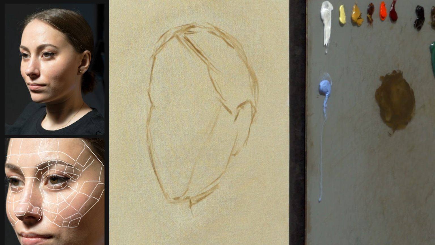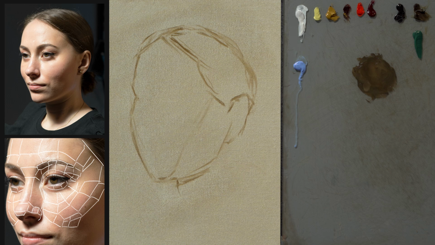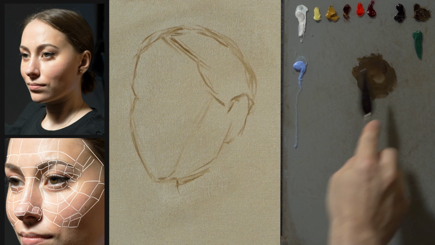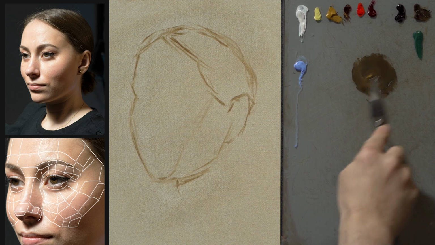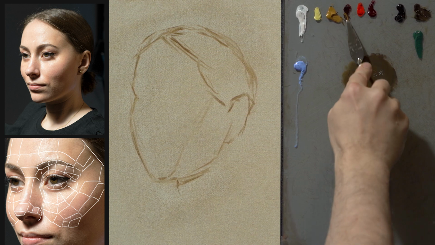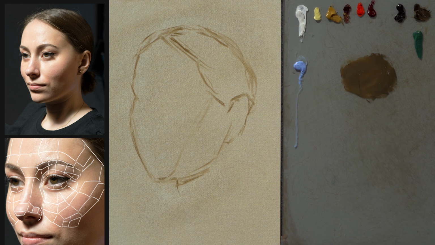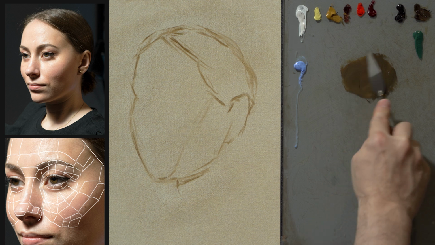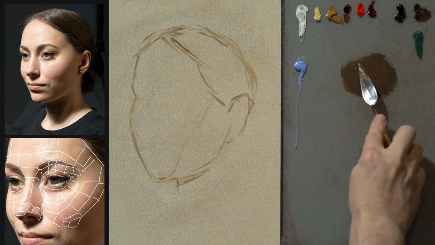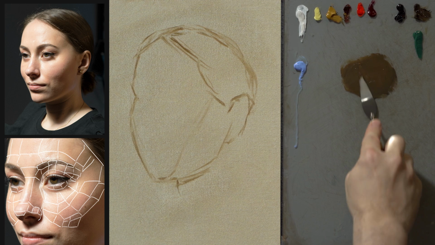Let's mix something, and we need two mixtures. Mixture number one is the general average shadow, which we can see on the right of her face. So the light is coming almost from the center. Slightly shifted from the center line of her head, or maybe it's just central.